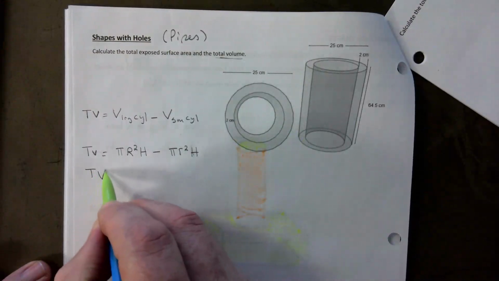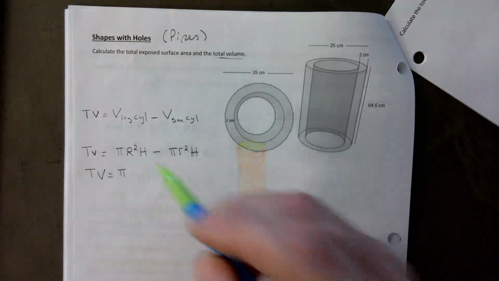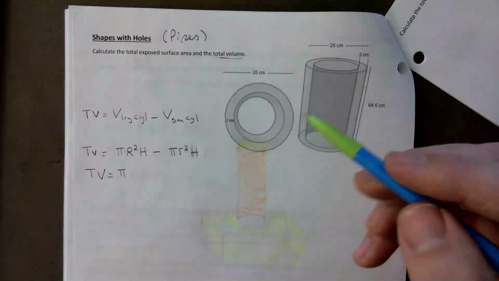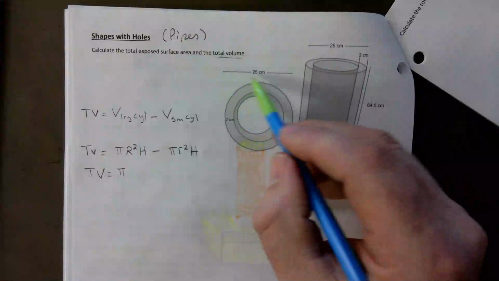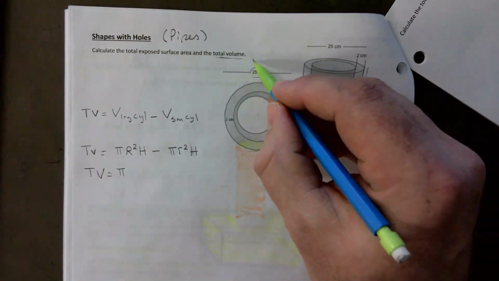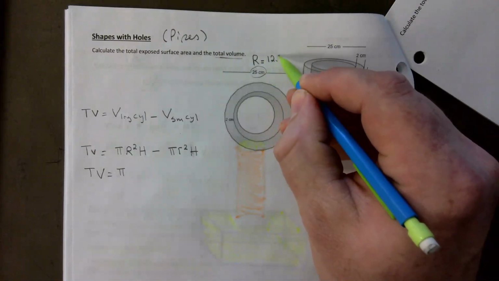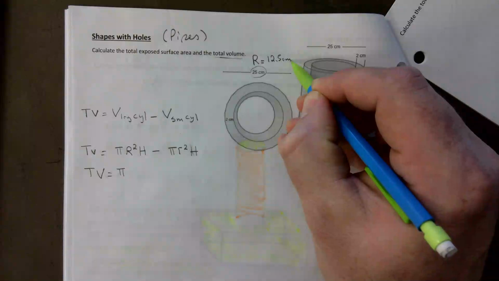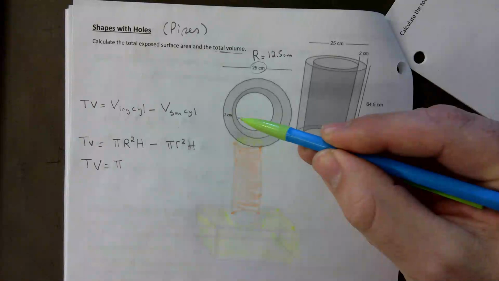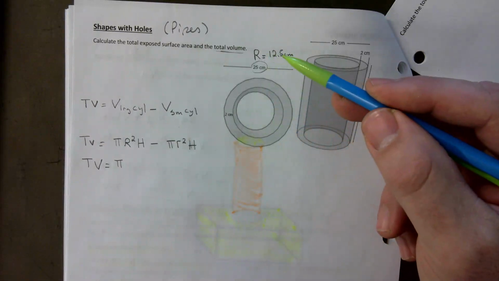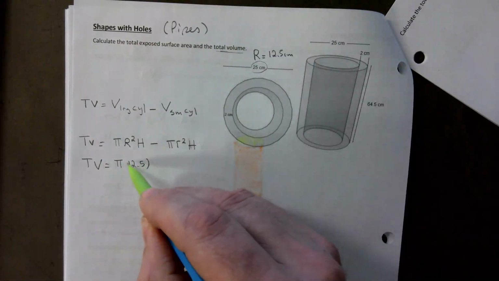So let's try this. Pi, what's the radius of the big one here? Let's do the math here. It's 25, right, from end to end. So the radius of the big one is 12.5 centimeters. Got it? We're told here from end to end it's 25, so 12.5 is the radius. So let's go 12.5 squared.